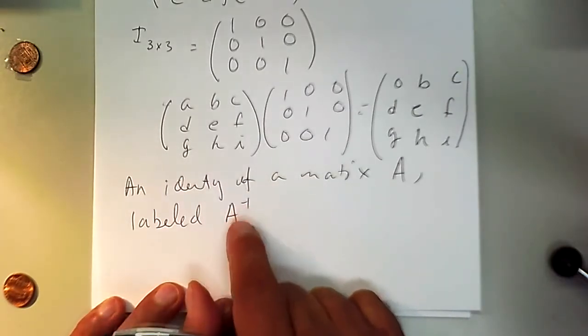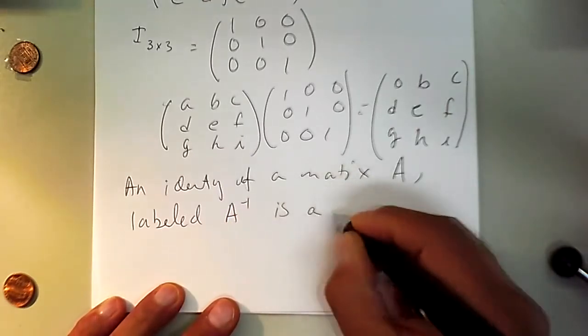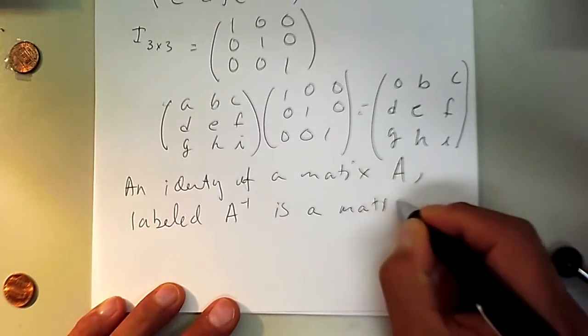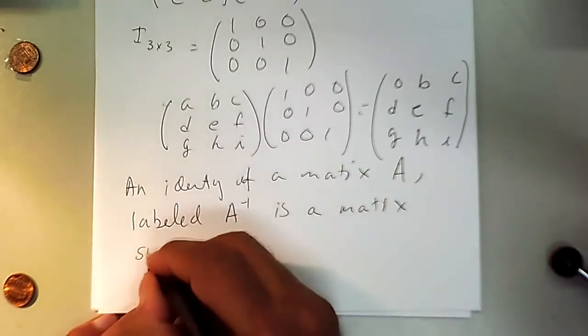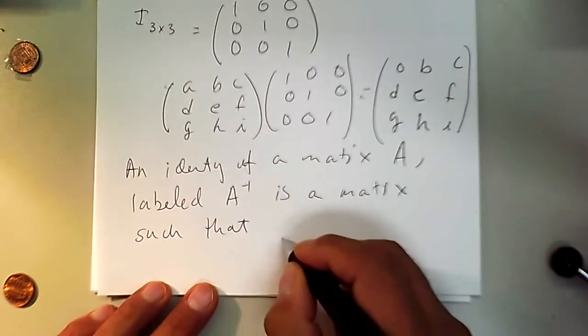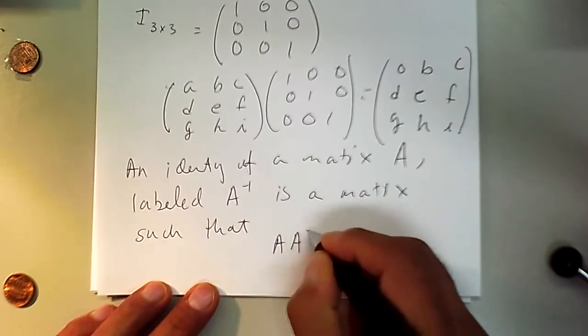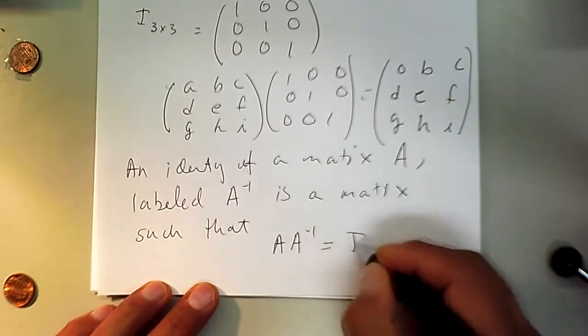That means the inverse of A is a matrix such that A times A inverse, when we multiply them together, gives us the identity.